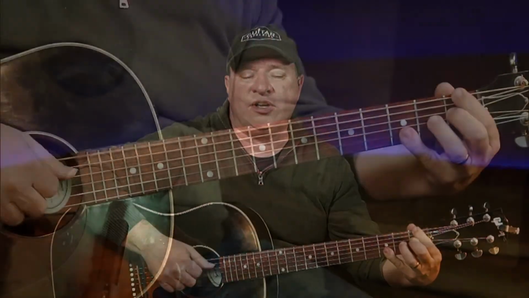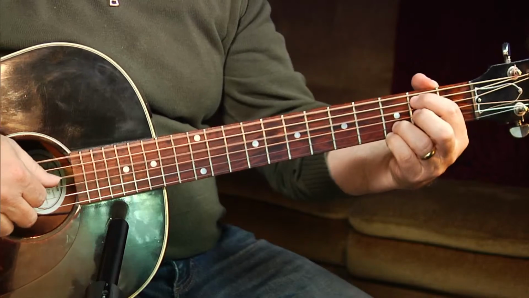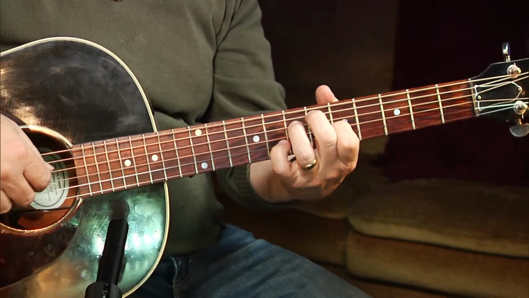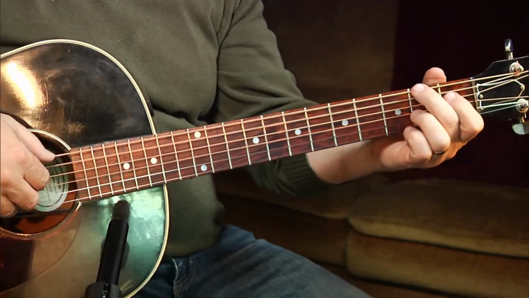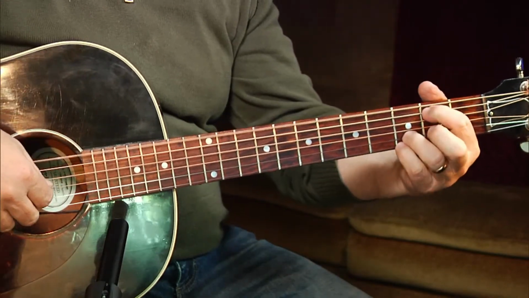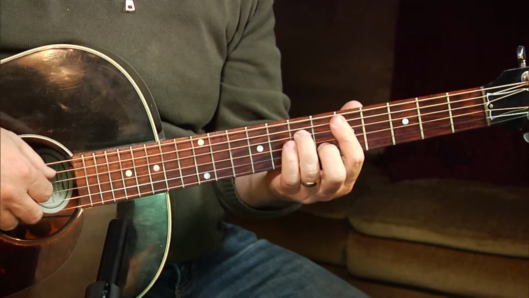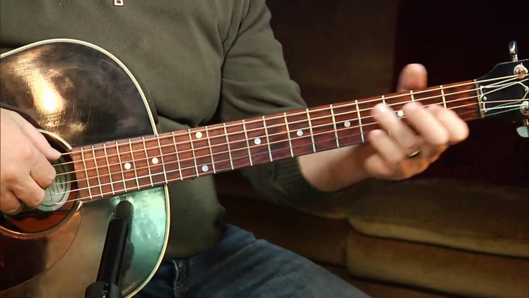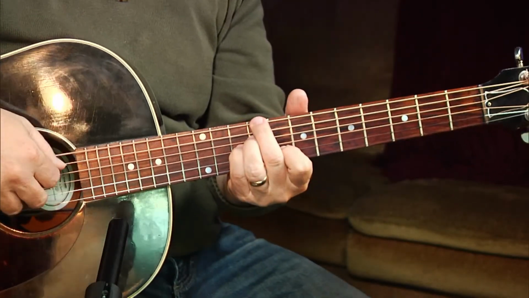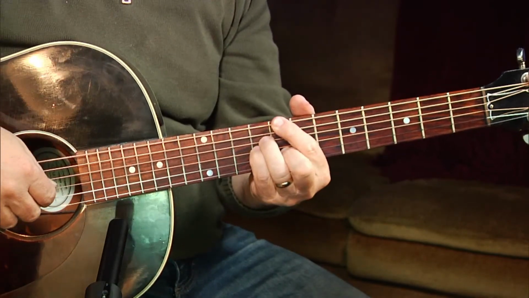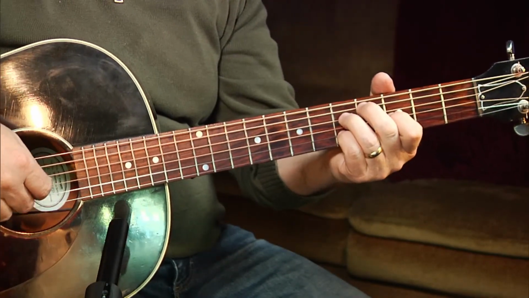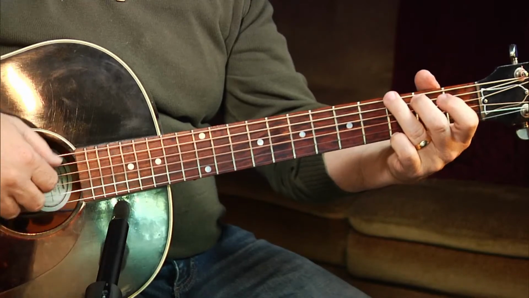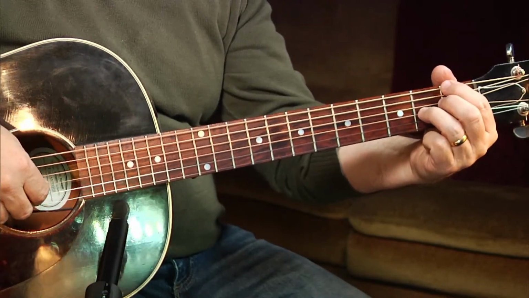Start again. Back to dominant. Deceptive cadence here. Tritone sub. What's that? F7 flat 5? That's a backdoor dominant again.